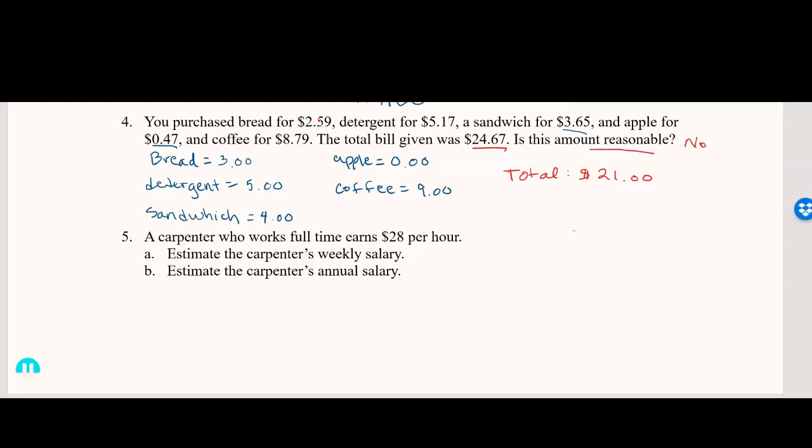Now let's look at the next problem. A carpenter who works full-time earns $28 an hour. Estimate the carpenter's weekly salary. Now, notice it says estimate, so we're just going to round. What I mean by that is instead of $28 per hour, we'll use $30 per hour to make this quick. Again, let's just say we didn't have a calculator on us. And he works 40 hours a week. We're going to say full-time. So we would estimate $1,200 per week.